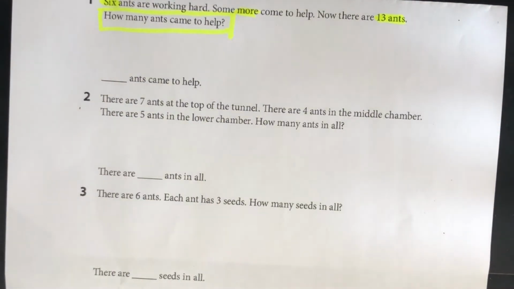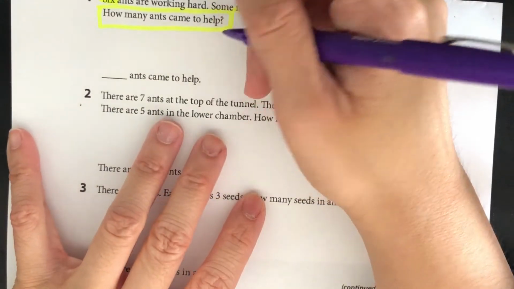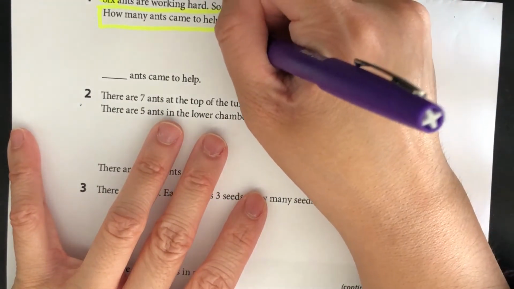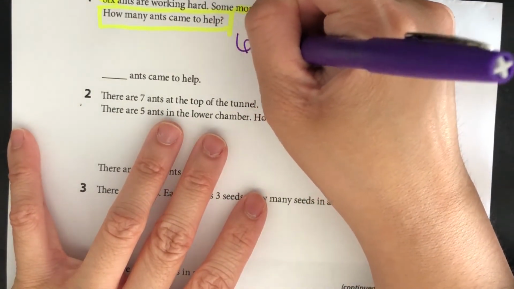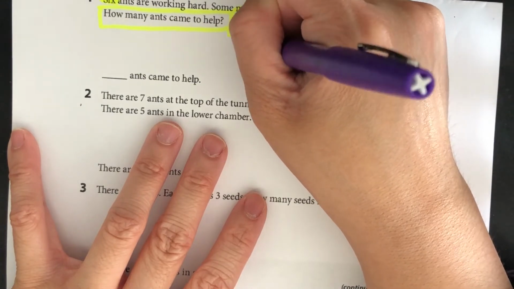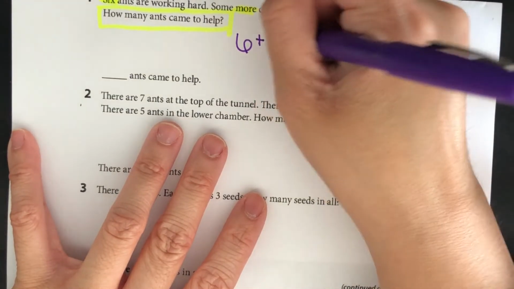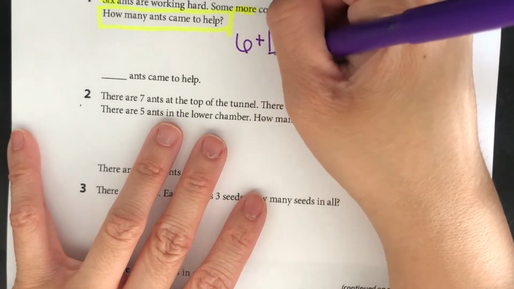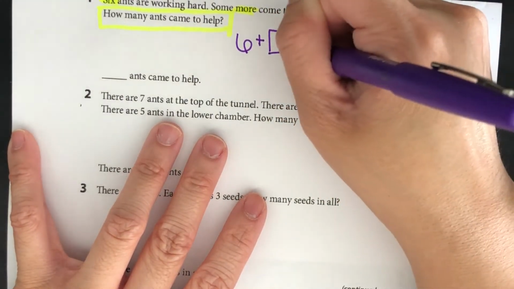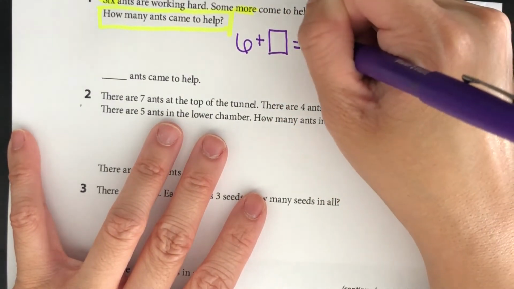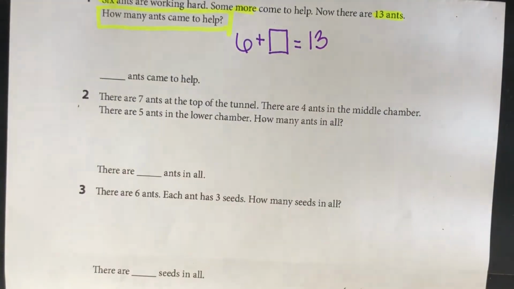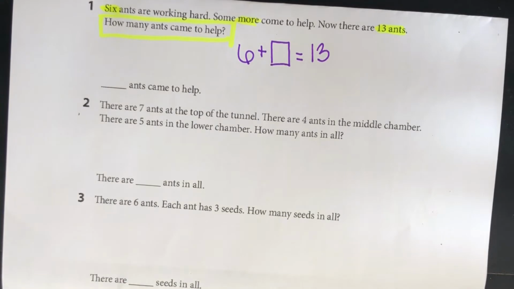So what I'm going to do now is use what I found and write my equation. So I have 6 ants, and then I know it's more, so it's addition. And then some is my mystery number. And I know there are 13 ants in the story. Okay, and go ahead and solve that equation. Write your answer here.